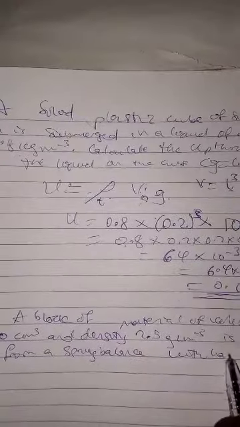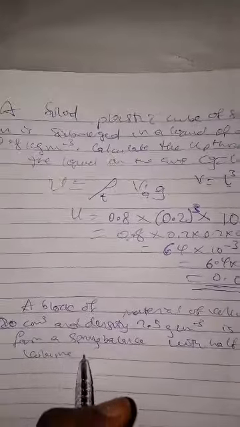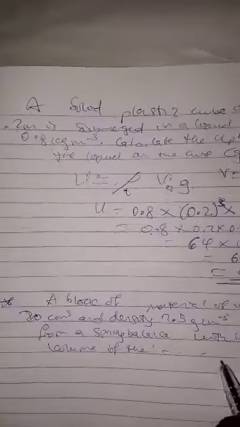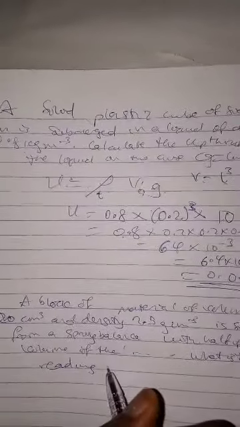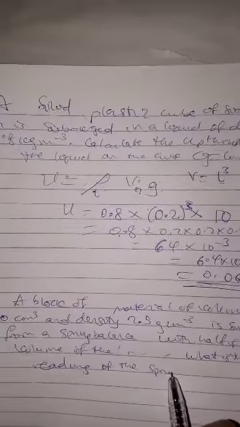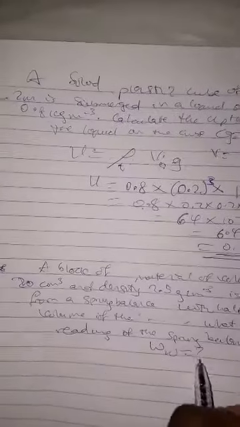Take note of that. Half of the volume of the block immersed in water. Then they said, what's the reading of the spring balance? What did I tell you is the reading of the spring balance? What that block will weigh inside the water. So that's the weight in water. Yeah, let's solve it now.